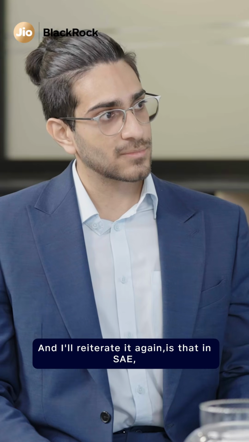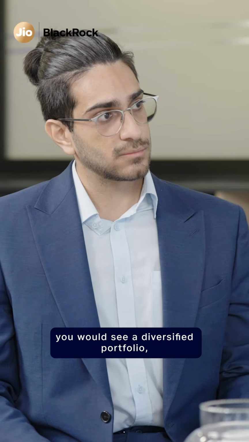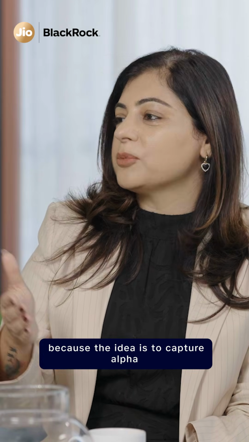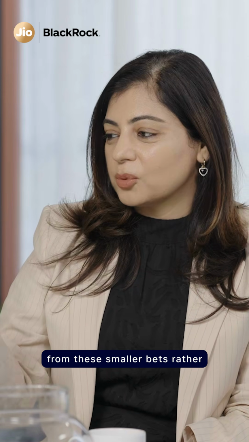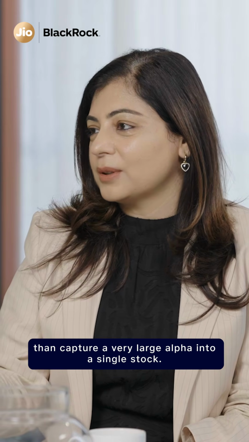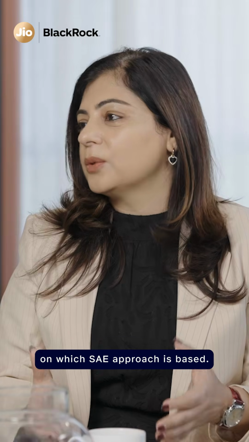And the last and not the least, which I mentioned earlier and I'll reiterate, is that in SAE, you would see a diversified portfolio because the idea is to capture alpha from these smaller bets rather than capture a very large alpha from a single stock. So these are the key 4 pillars on which the SAE approach is based.